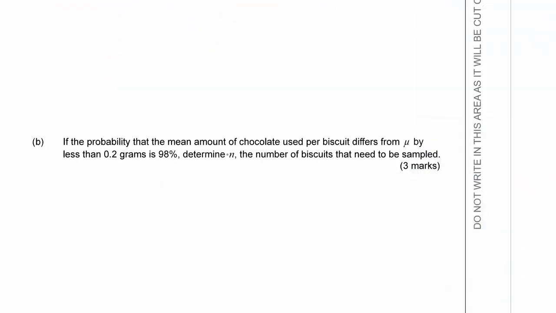And that's better, 2 decimal places, good job I spotted that, and 0.17. If the probability of the mean amount of chocolate used per biscuit differs from mu by less than 0.2 grams is 98%, determine n, the number of biscuits that need to be sampled.